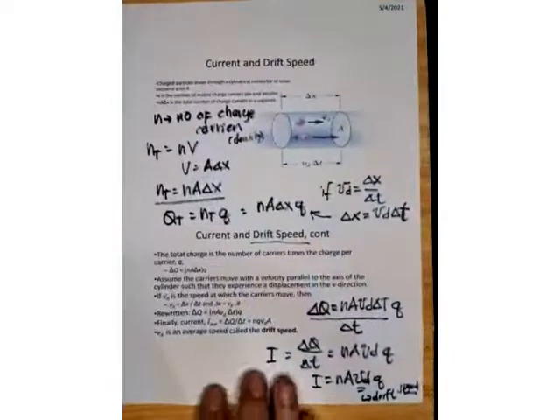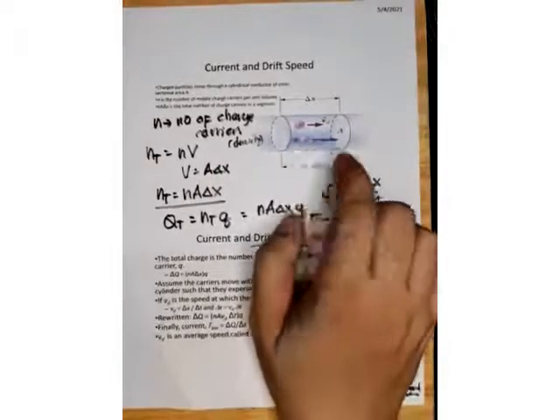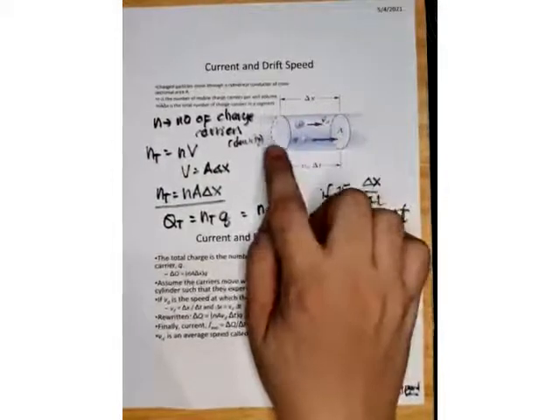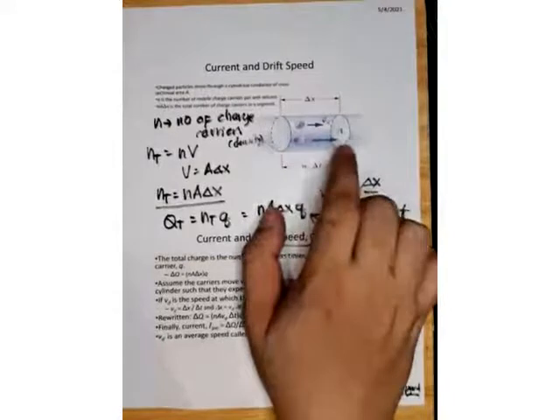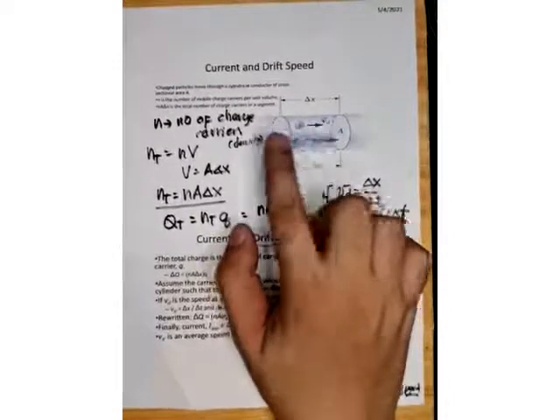So, merong relation ng current at saka yung speed. So, syempre, kung may current, they're moving. At yung motion ng mga charges na to ay tinatawag nating drift speed. Ayan. So, halimbawa, meron ako isang conductor dito. A conductor dito at meron siyang cross-sectional area na A. At gusto kong malaman kung ano yung total charge dito or ano yung current dito.